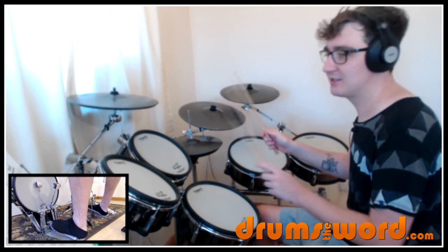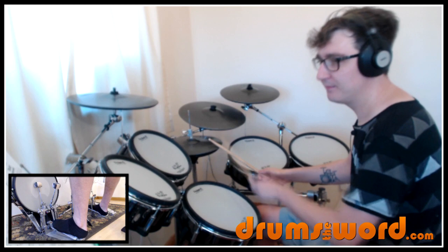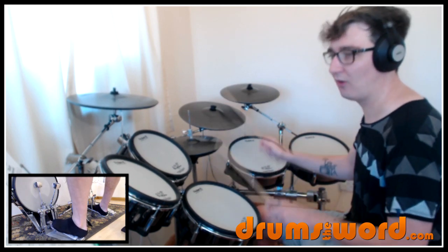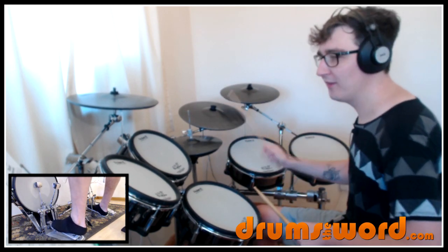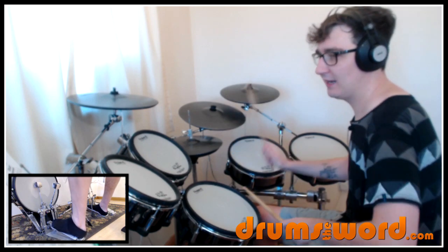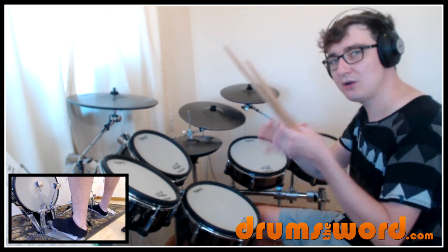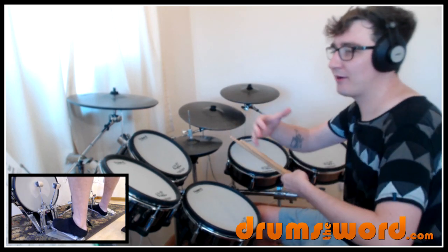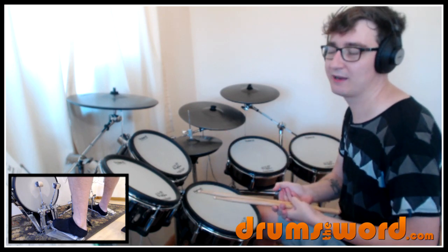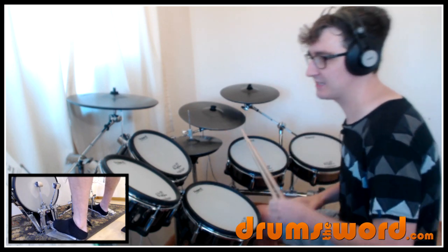1 and 2 and a 3 and a 4 and. But again, it gives it loads of space, allowing us to build up into this really cool second bar. The second bar is this.